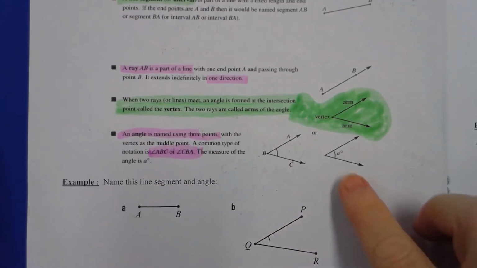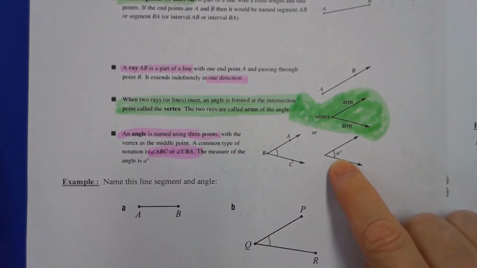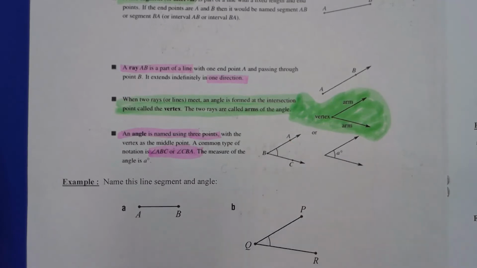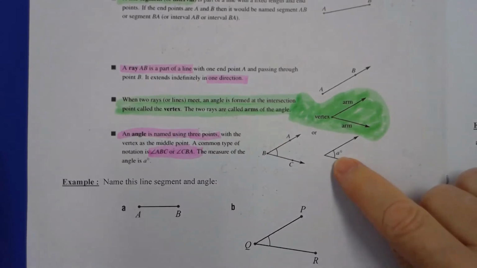Sometimes it'll just have a little name on the loop, and then I can just name it angle A. You okay? Notice the capital letters are all points. The capital letters are all points. And this in here, to mark the measurement, is a lowercase letter. You notice that? That's how that always is.